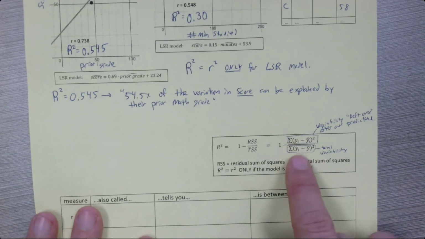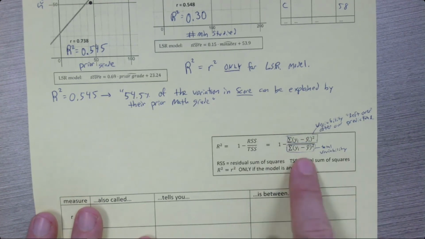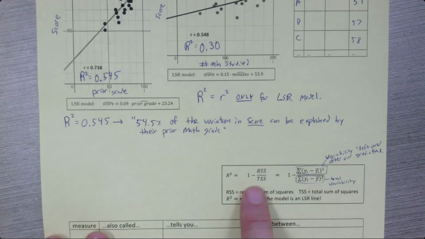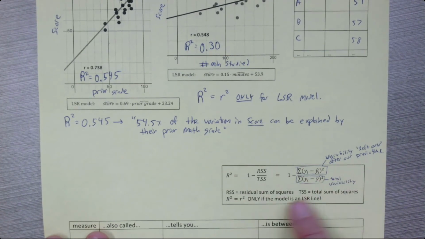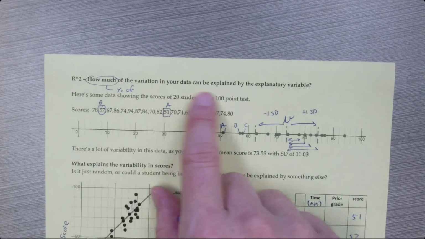So you can think about this ratio as being sort of like a percentage. And if you want to think it out, that's why it should make sense that 1 minus that percentage ends up telling us the percent of variation that can be explained by the explanatory variable.